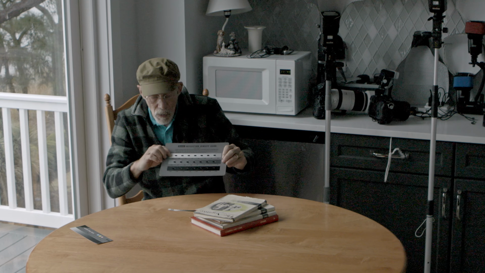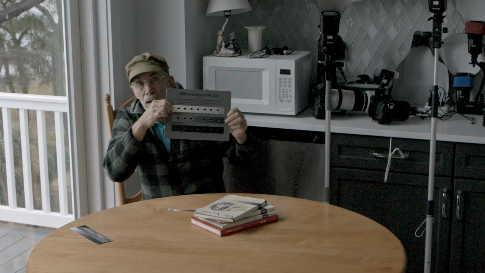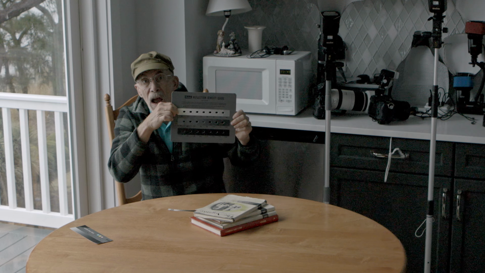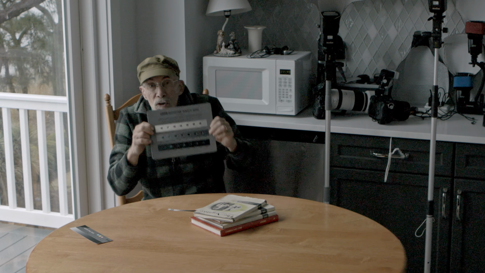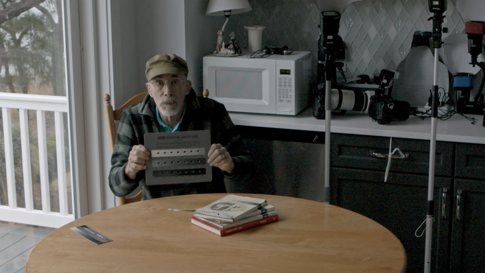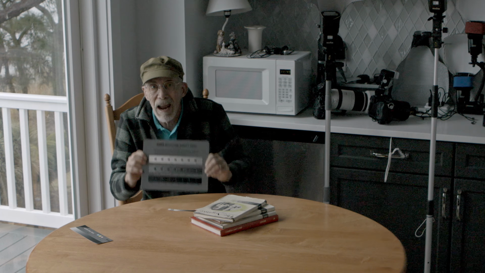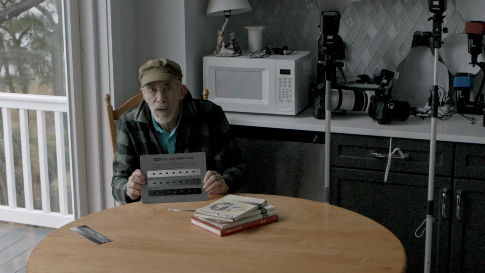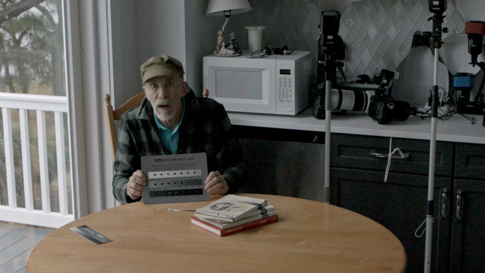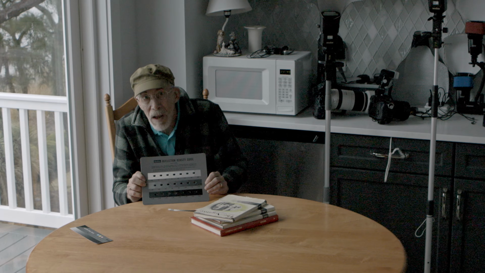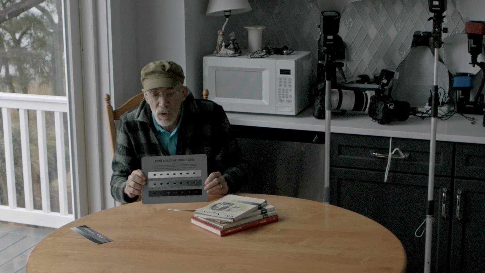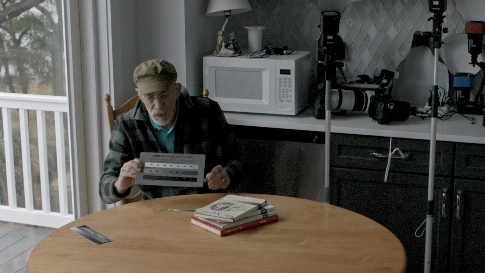And the lightest zone, white, was his zone 9. And the zones weren't f-stops. That's the thing that confused everybody about the zone system. They thought zones were f-stops. Zones were not f-stops. They were simply an arbitrary division of this tonal scale.